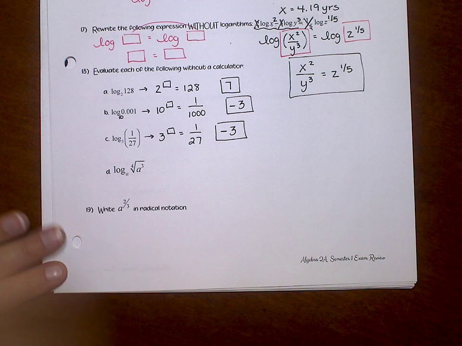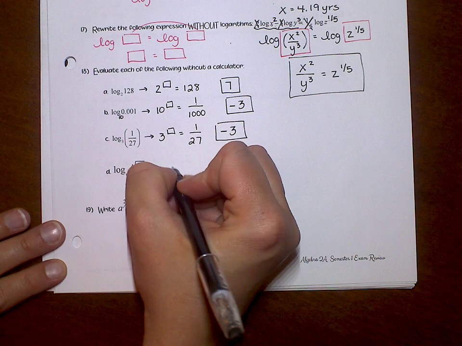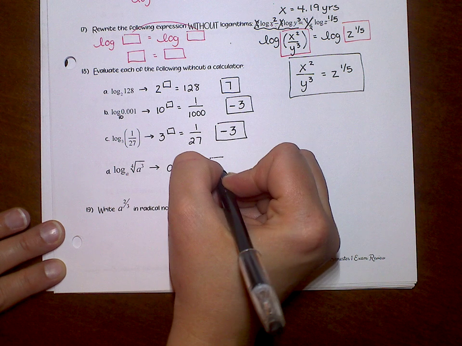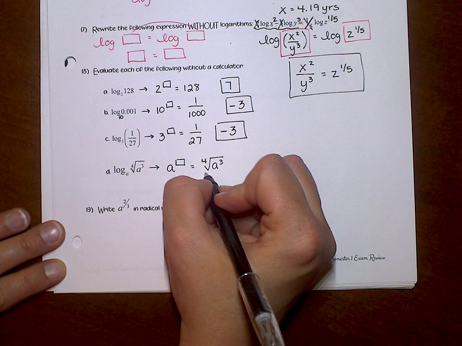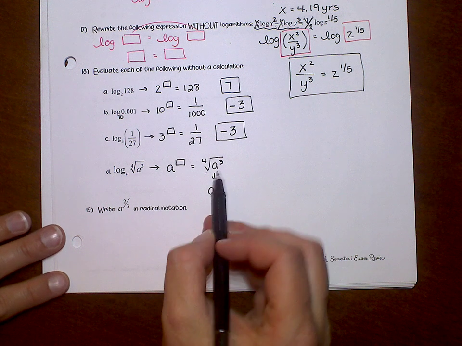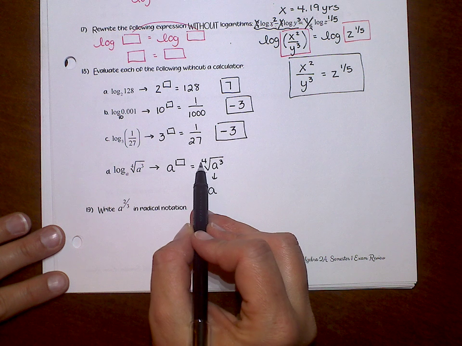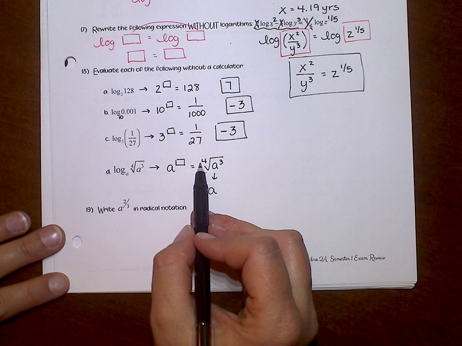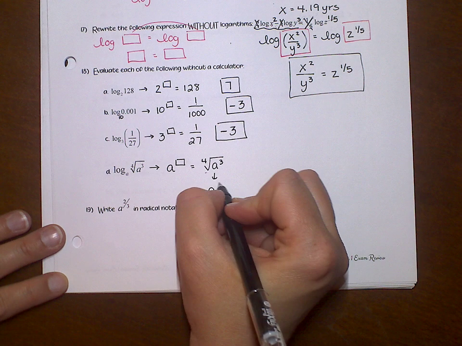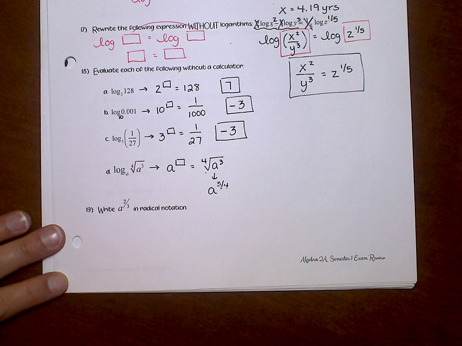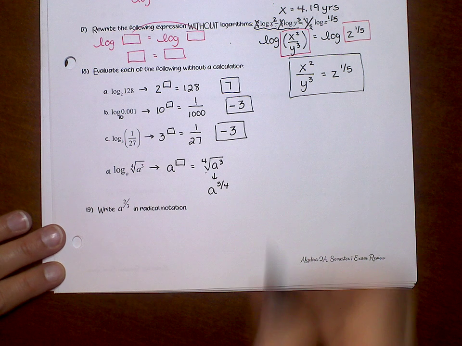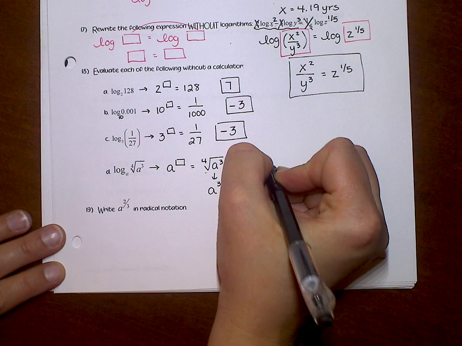Okay, so this one wants to know a to what power is equivalent to the 4th root of a cubed. So let's think about this and how we would write this using an exponent. This is a to the 3rd power and then a 4th root of that. Remember, a 4th root is really like a power of 1/4. So if we were to put this back together as an exponent, it would be 3 over 4. So just looking at that, what exponent needs to go here, it would be 3/4. So there's my answer there.